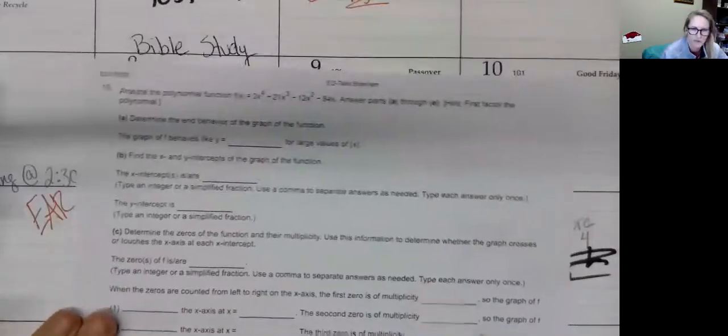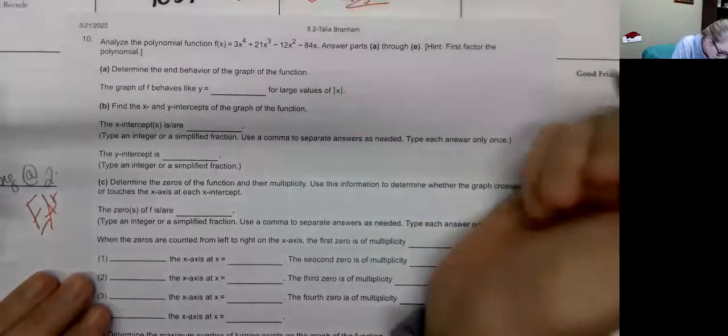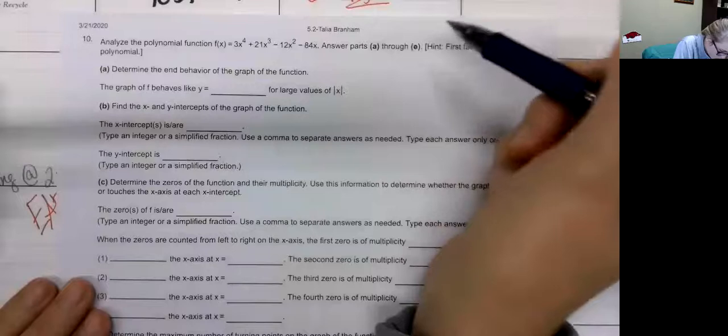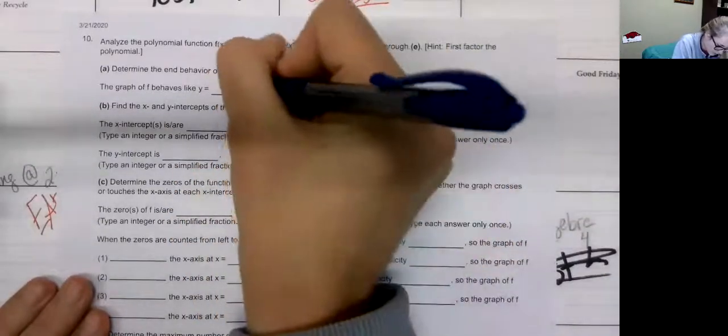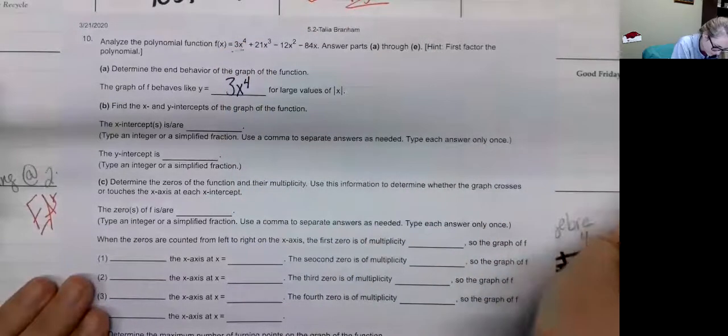All right, last problem on this one. I'll work that one and put it on there. I didn't work out 6 and 7 because they just were the same as 5, so I didn't want to do more of them. All right, analyze the polynomial. The graph behaves like y equals, and it's the first term, so 3x to the 4th.